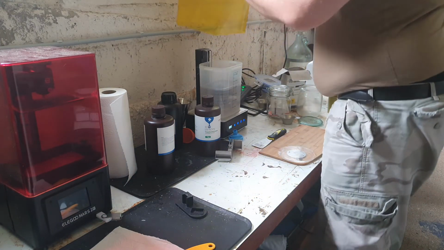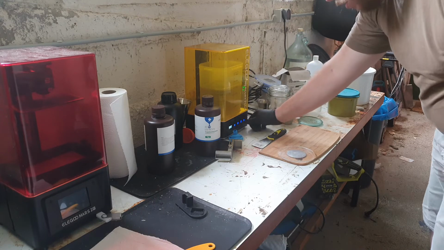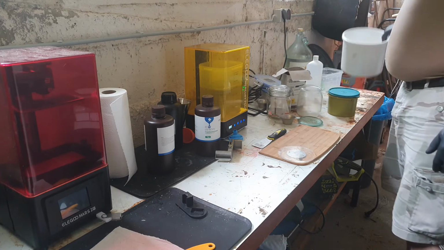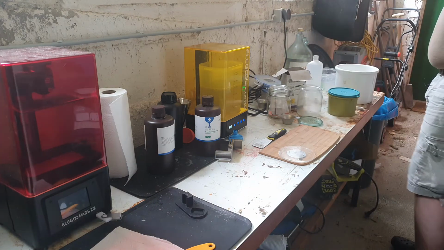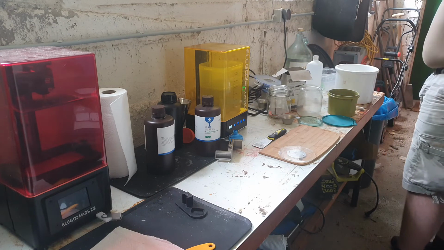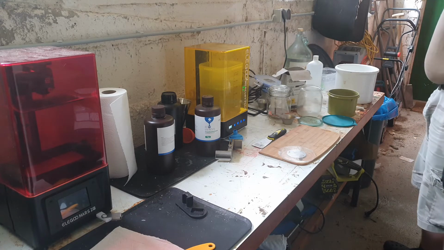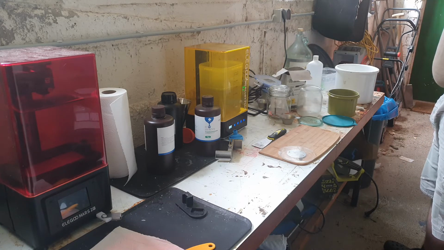I don't want to put all of this plastic or even uncured resin into the public wastewater system. So I'm using isopropanol alcohol, and the dissolved plastic I will eventually harden with UV light and filter out of my isopropanol alcohol, throw that in the trash and reuse the isopropanol alcohol.